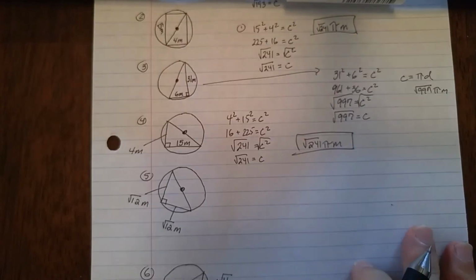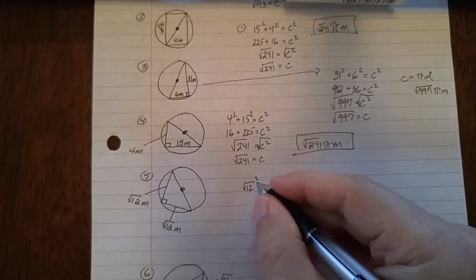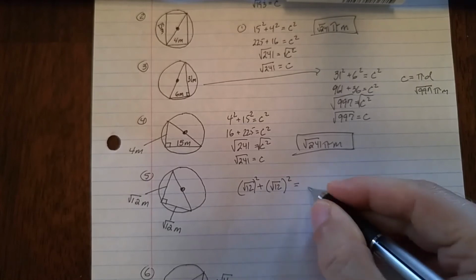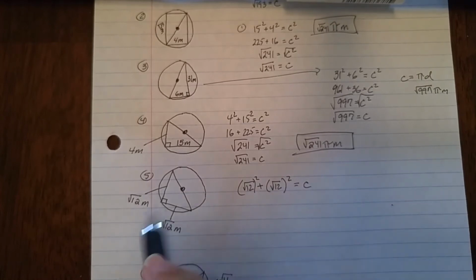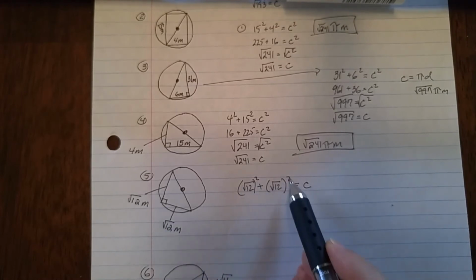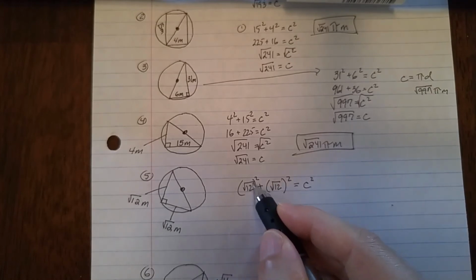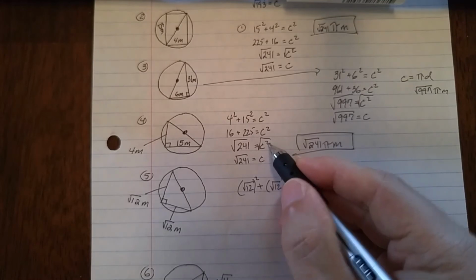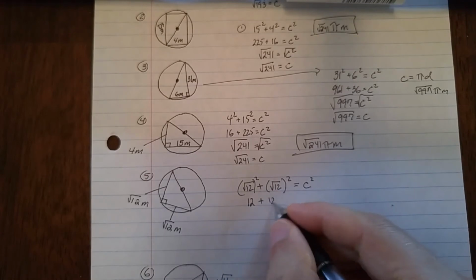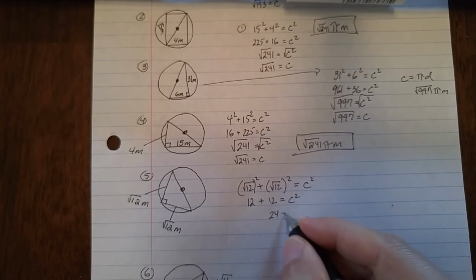Right here, these ones are interesting. So remember, it's a squared plus b squared equals c squared. Now, some of you might be wondering, what did he just do there? Well, check it out. This is my a and this is my b. So here's my a squared plus my b squared equals c squared. Now, the square root and the square cancel, which is why I canceled here and so forth. So since these cancel, what you really end up with is 12 plus 12 equals c squared. Now, 12 plus 12 is 24, so you have 24 equals c squared.